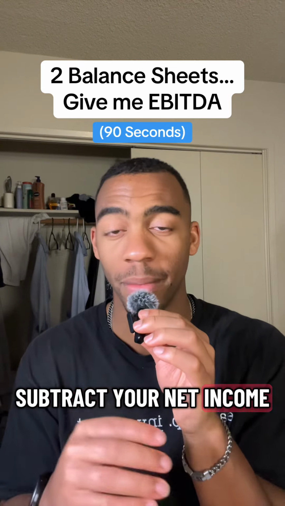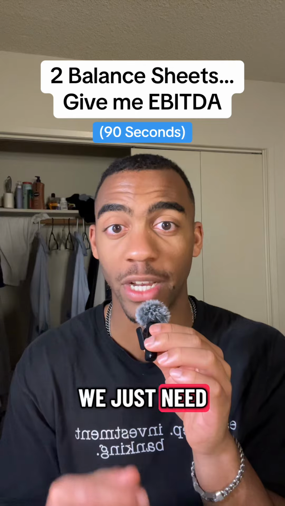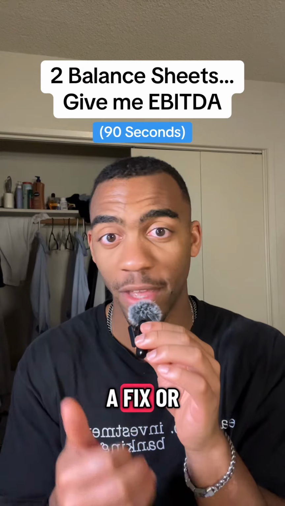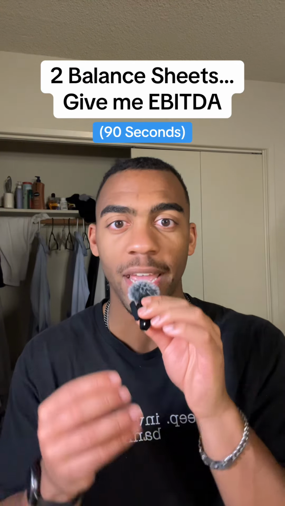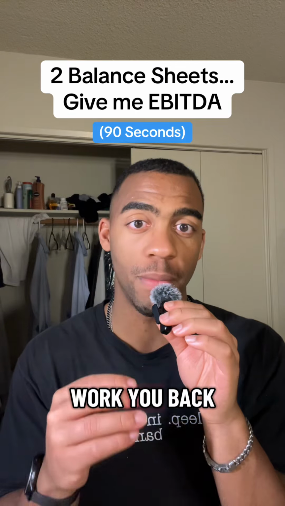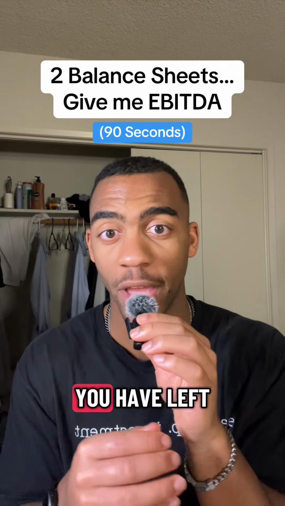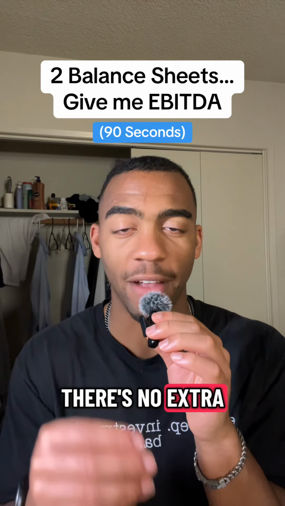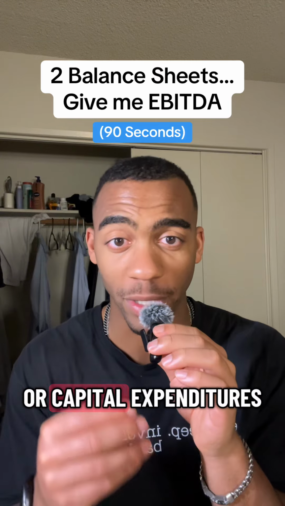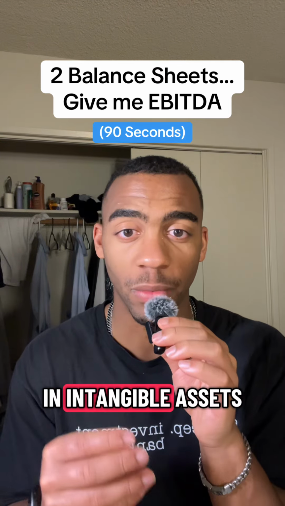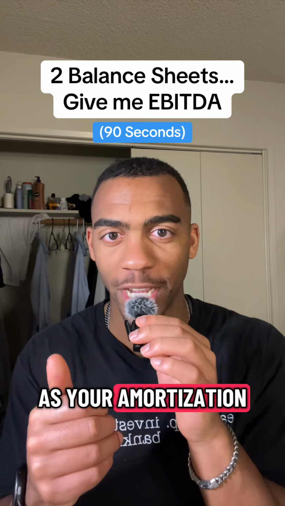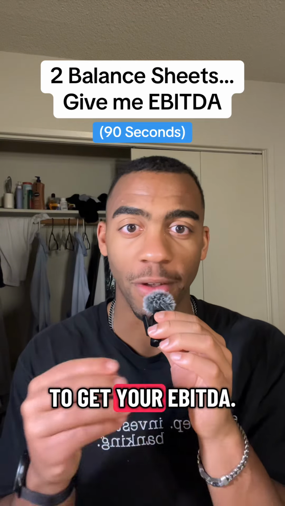So you can start with your net income, and then from there, we know to get to our EBITDA, we just need our interest, taxes, depreciation, amortization. You have to assume that there's a fixed or not changing tax rate, and also do the same for interest, and that's going to work you back up to your EBIT. From there, all you have left is your depreciation and your amortization. So assume that there's no extra investments in PP&E or capital expenditures or changes in intangible assets that you're purchasing, you can work back that change as your amortization and your depreciation to get your EBITDA.